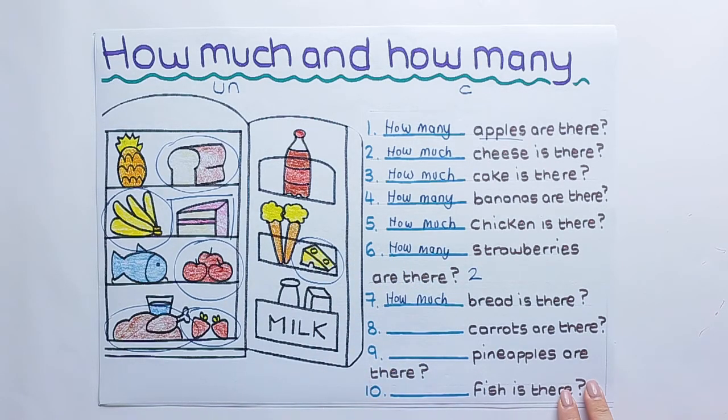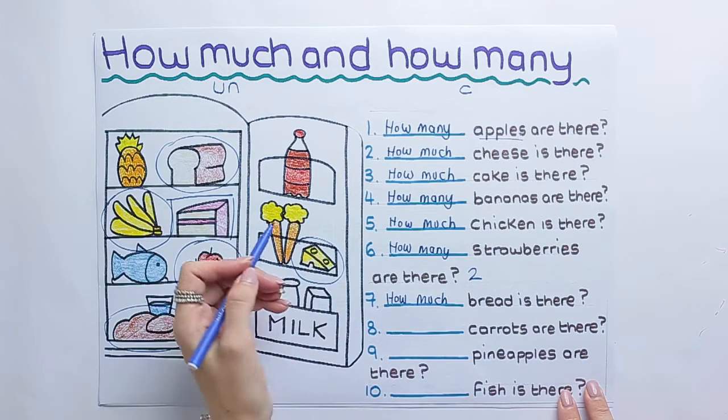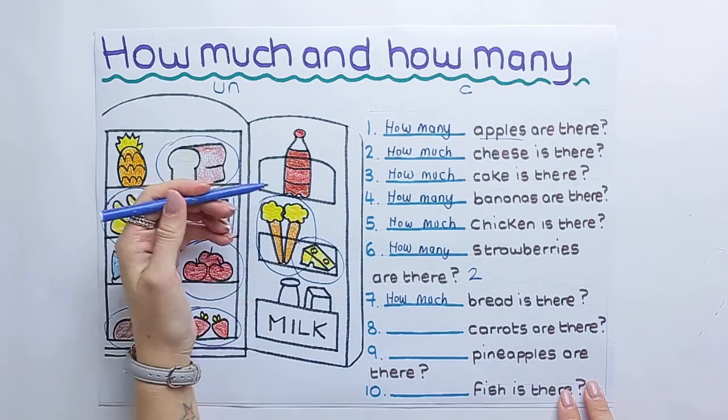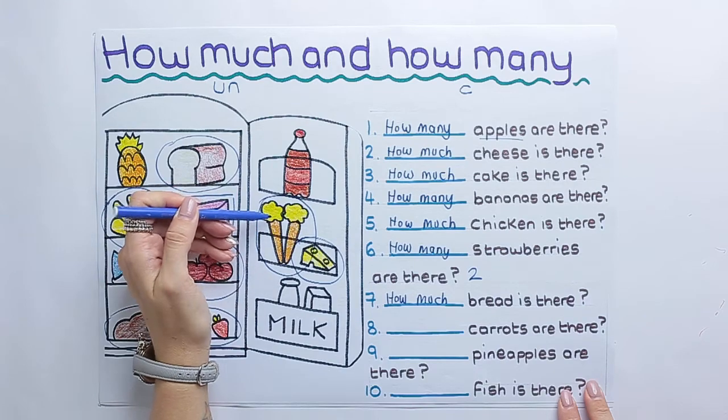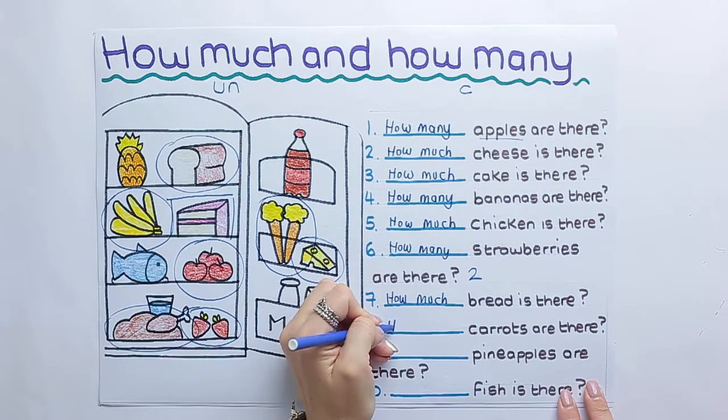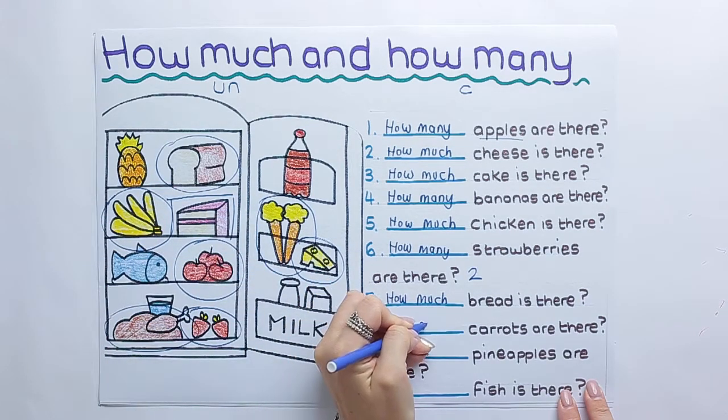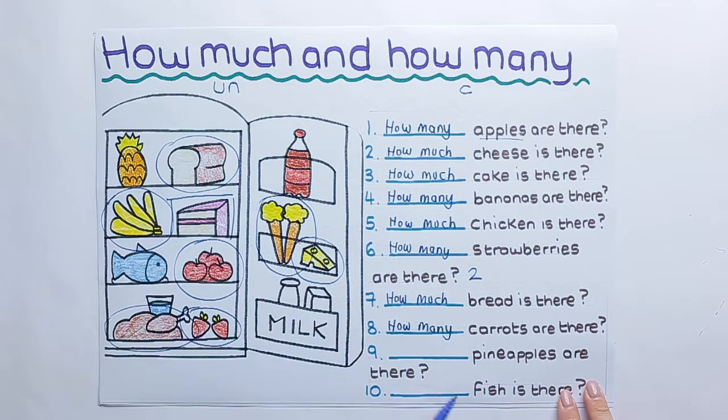Number 8. Carrots are there. Can you count the carrots? 1, 2. Yes, we counted the carrots. How many carrots are there? Number 9. Pineapples are there.